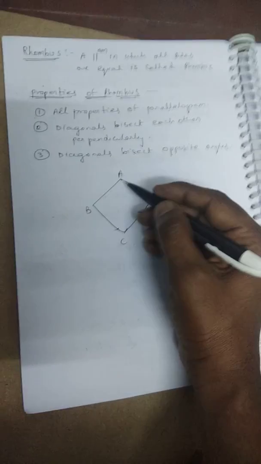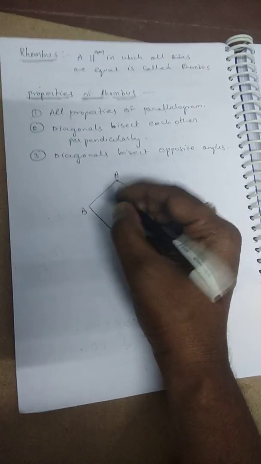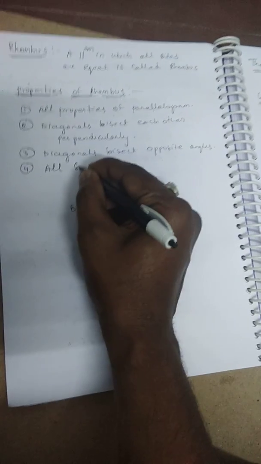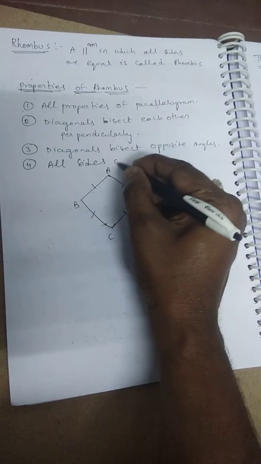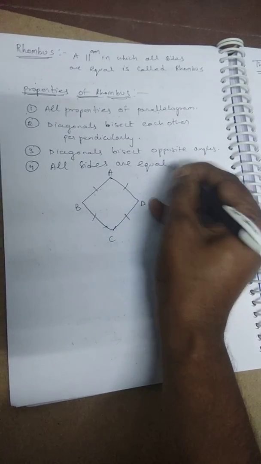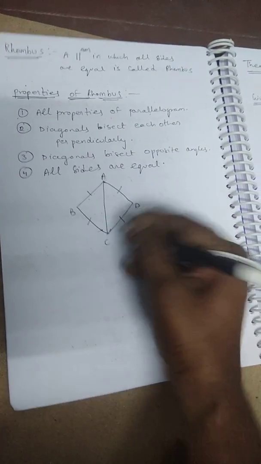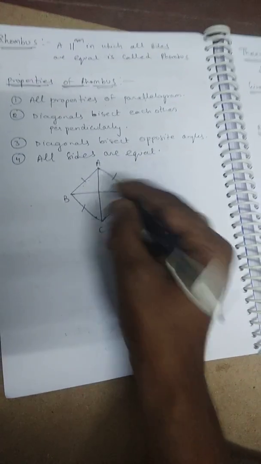So here, if ABCD is a rhombus, the first thing is all the four sides should be equal. This is important. All the four sides will be equal. Next, diagonals bisect each other. That means this diagonal will make that diagonal into two equal parts.